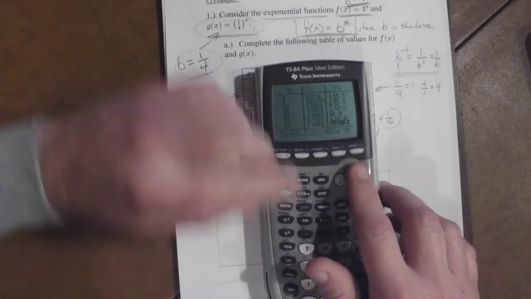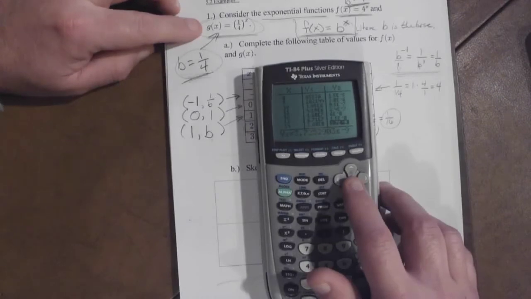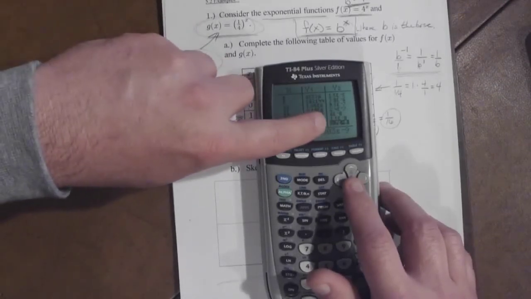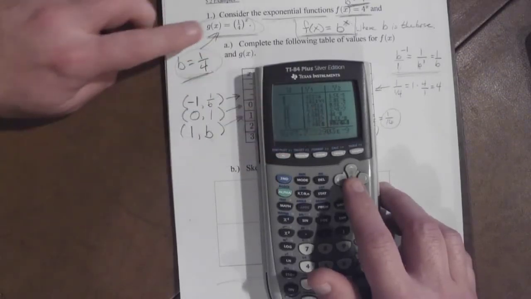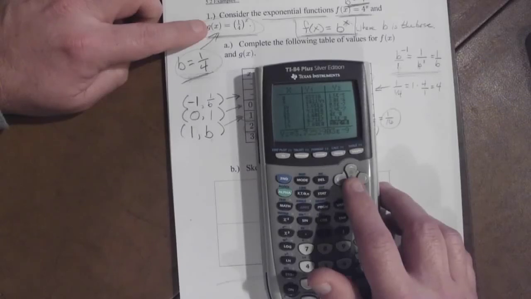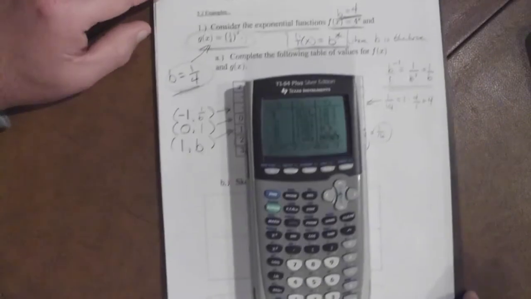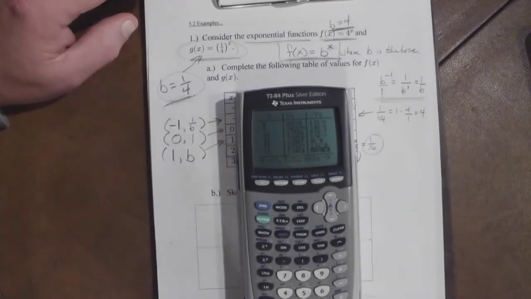Whereas, if you notice what's happening over in g of x as x increases, we are seeing more scientific notation, but this is for very small decimals. What's happening in our exponential function here is actually what we call a decay.